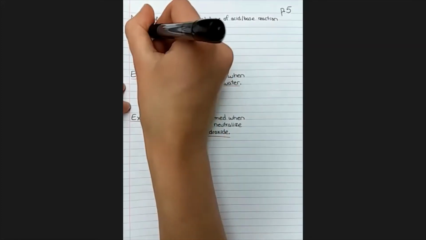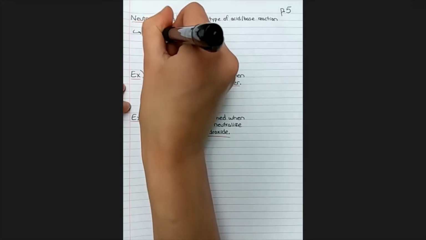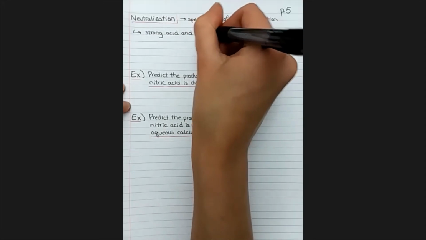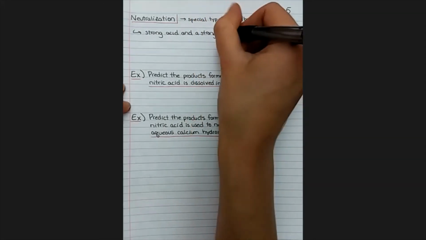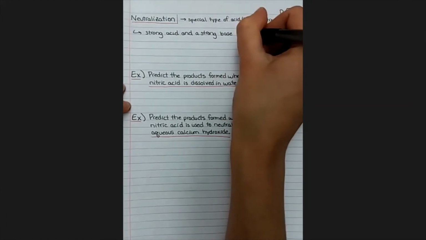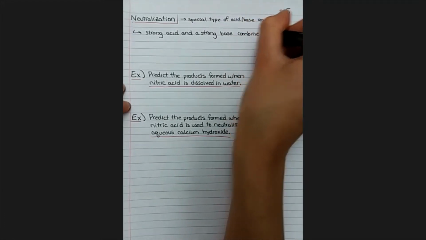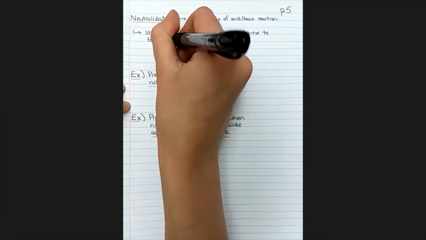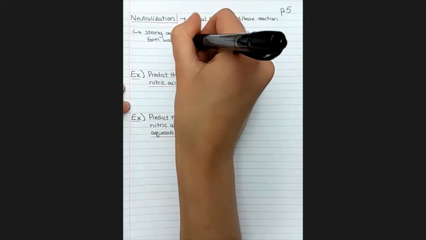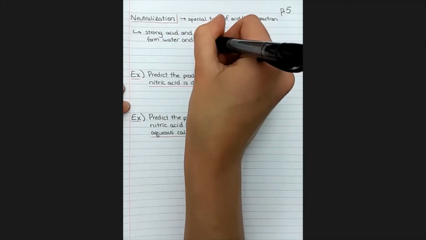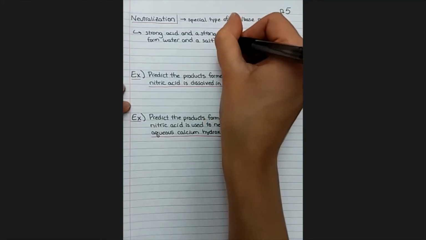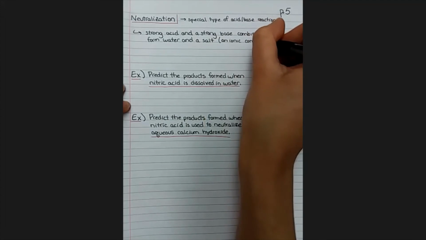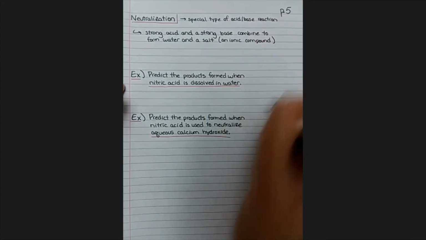So in a neutralization reaction, we combine a strong acid and a strong base together. And the products that are formed by this reaction are always the same. They're always water and a salt. This is probably something you've seen before. And remember that salt is a word that we use to refer colloquially to an ionic compound, which we know about.